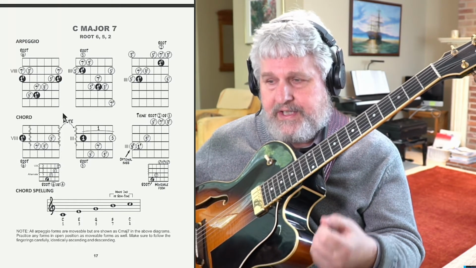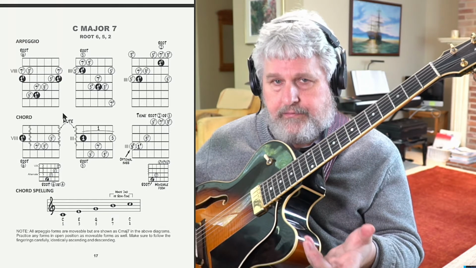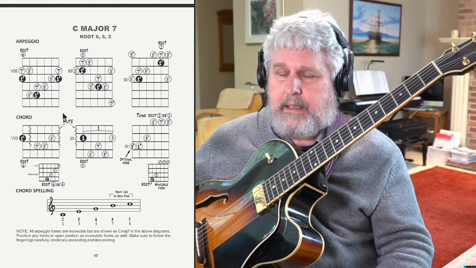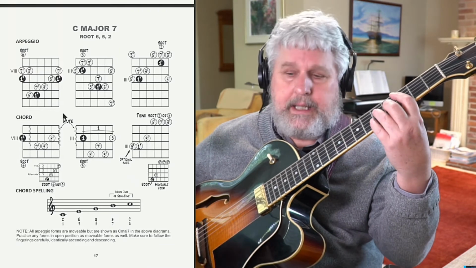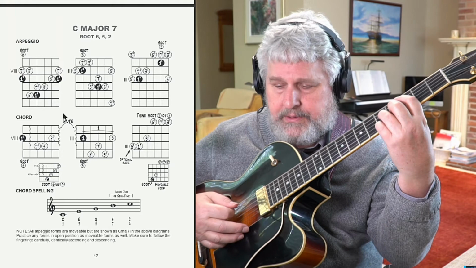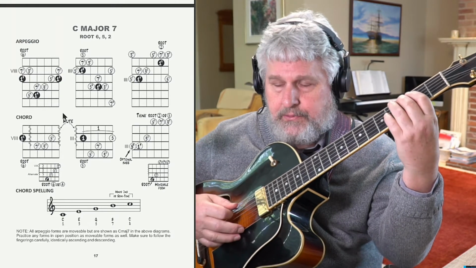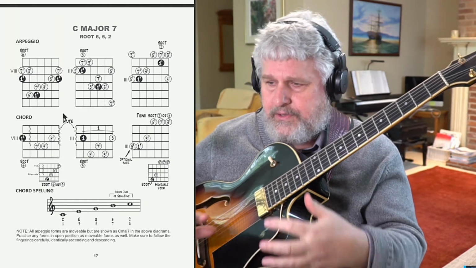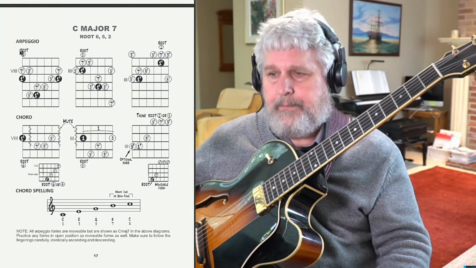But what we want to do is get these simple arpeggios underneath our fingers, and associate each arpeggio with its chord form, right? So as soon as you put down a chord like this, you have your arpeggio underneath that chord. It's just automatic.